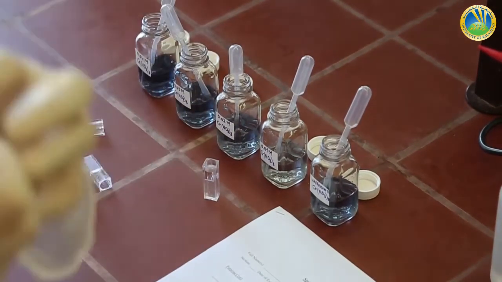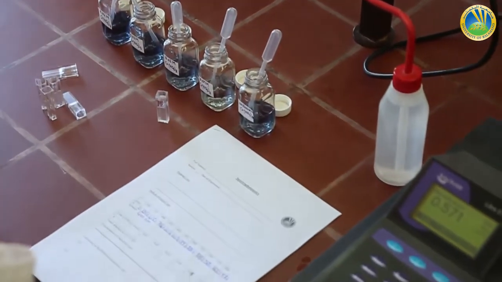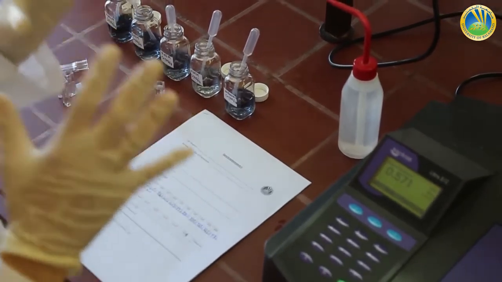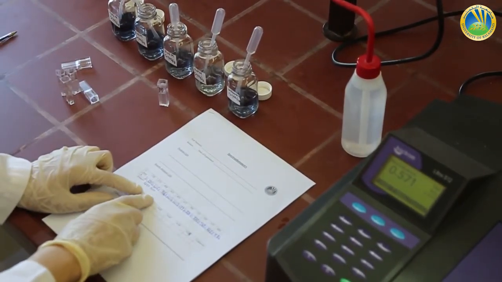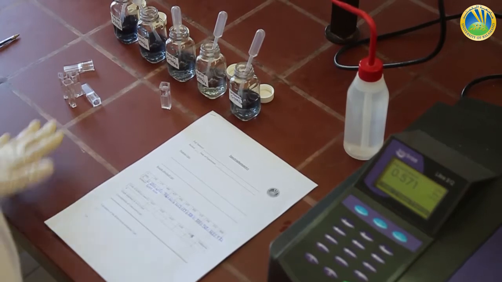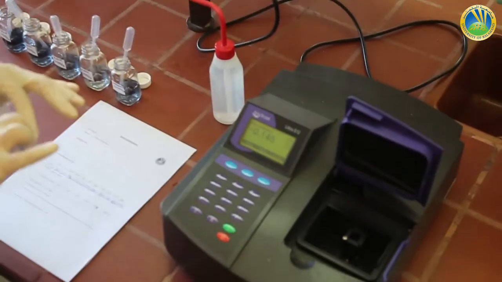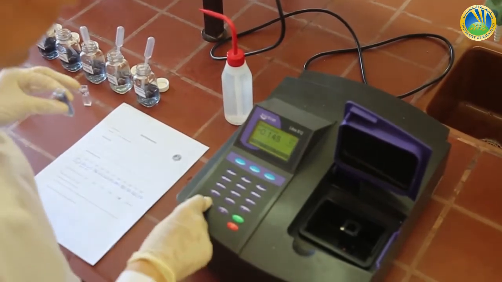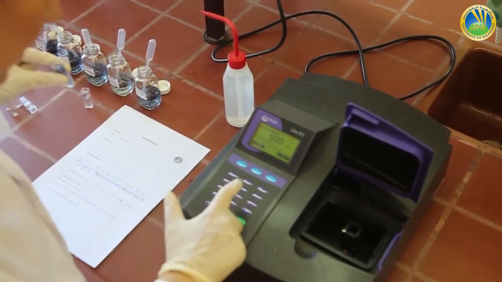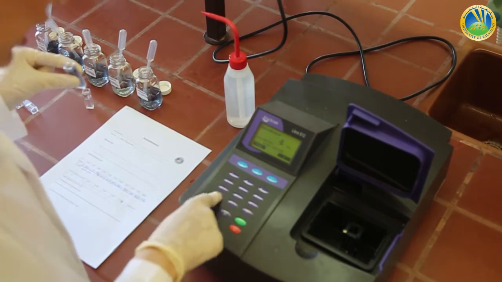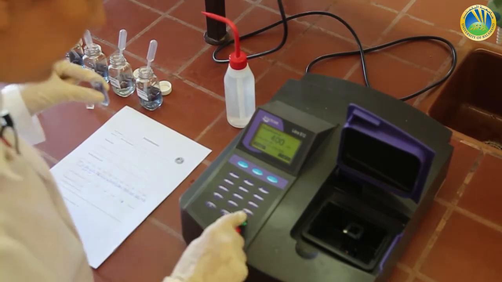All these solutions will be measured at a lambda of 400 nanometer, the maximum wavelength. So the blank is still the same, water. So we select our lambda max, which is 400 nanometer.